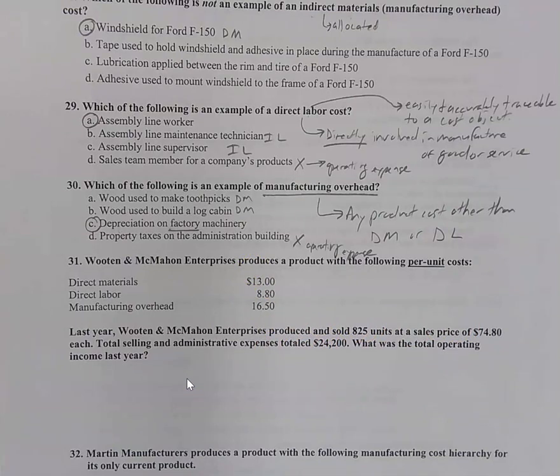So what we have to do is understand the way that an income statement works for a manufacturer. And for a manufacturer, it's going to look a lot like an income statement for a merchandiser. That is, we're going to have revenues at the top, followed by cost of goods sold, which we subtract in a manufacturing environment.